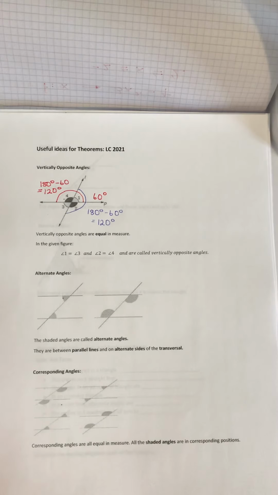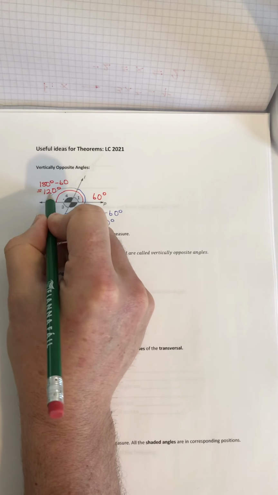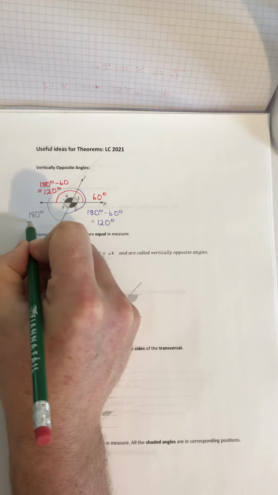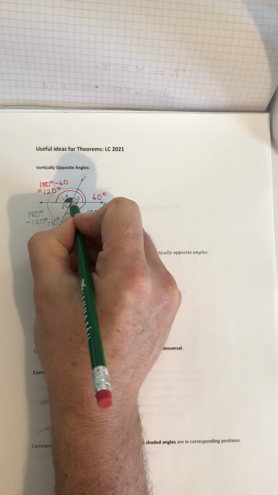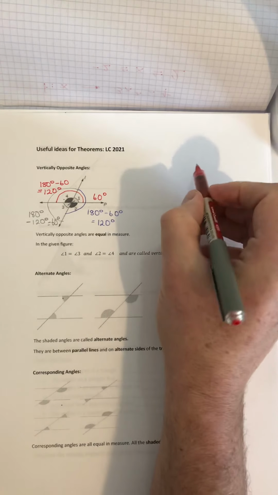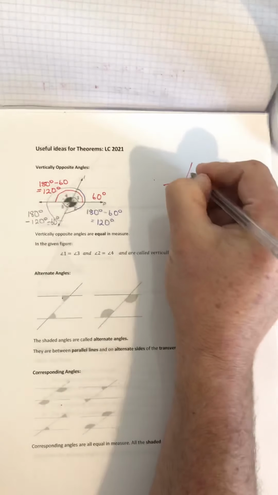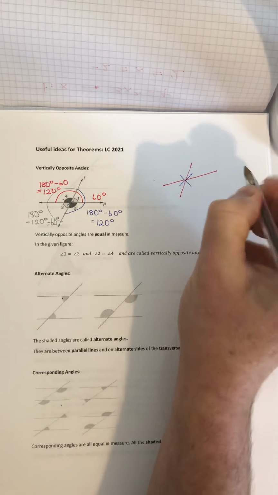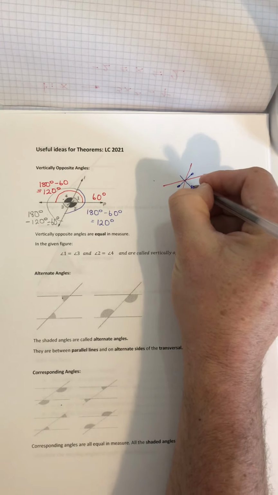And if we do these two, if this is 120, 180 minus 120 is equal to 60. So hence we have vertically opposite angles. If you can draw across any set of lines, anything like those, think of the letter X. They're vertically opposite. These two are the same and these two are the same. Okay, so that's what this is getting to for you.